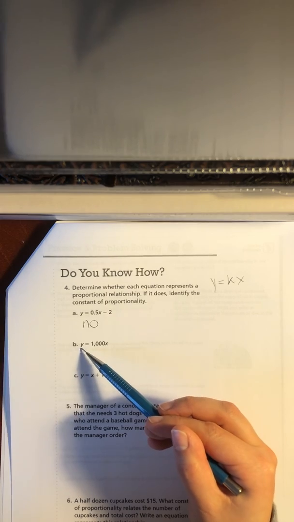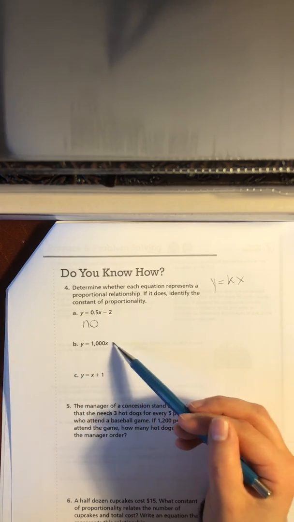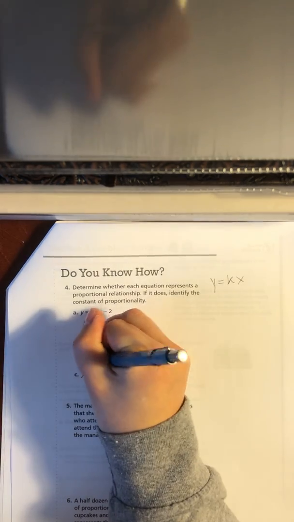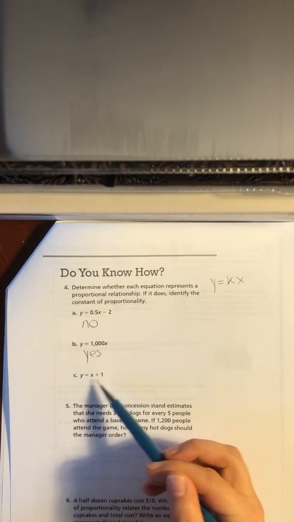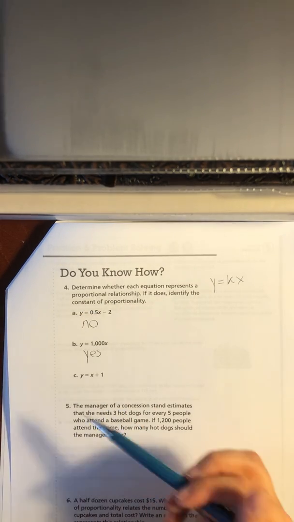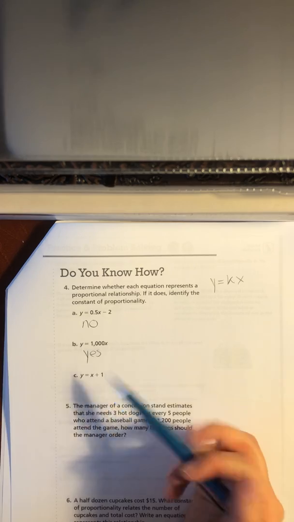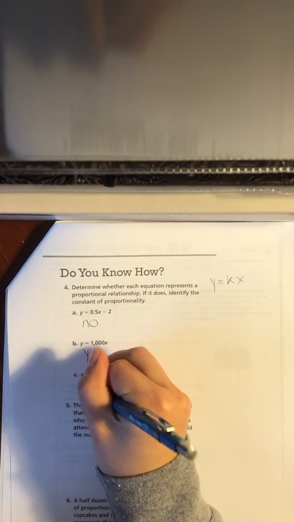This is in the form y equals kx. We don't have any plus or minus something, so this one's yes. This one, what do you think? It is no, okay, because we have a plus 1 here.